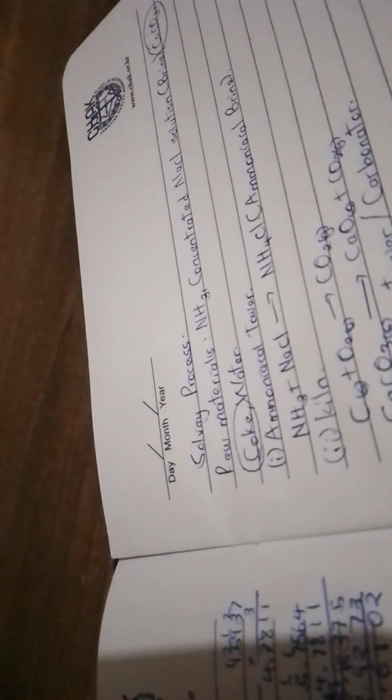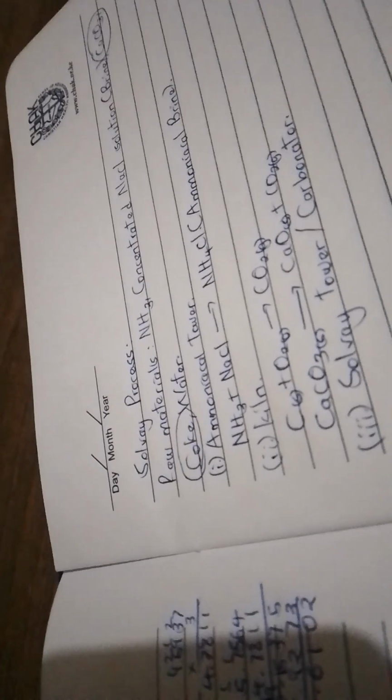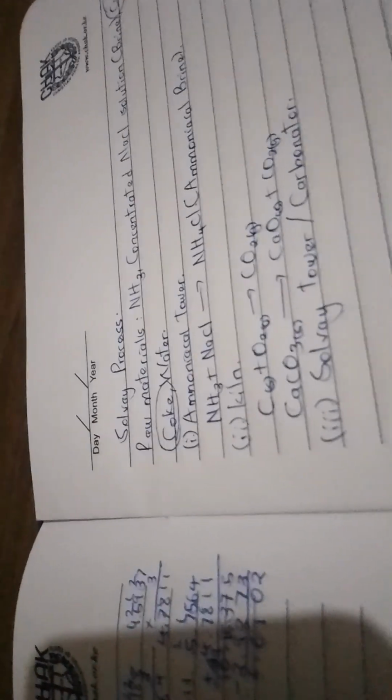First of all, we are going to start with the two main equations that we're supposed to know here. Remember guys that these two equations are what are going to assist us further when we are discussing the Solvay process. Let us start with the first equation.